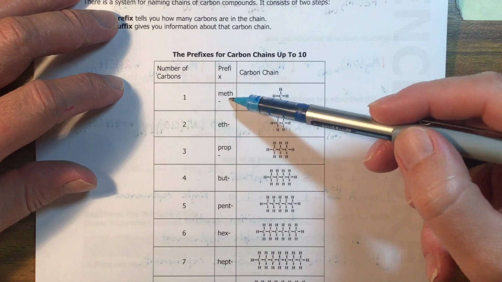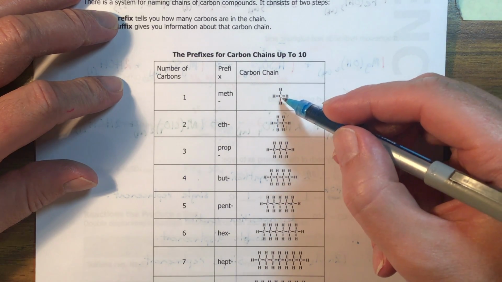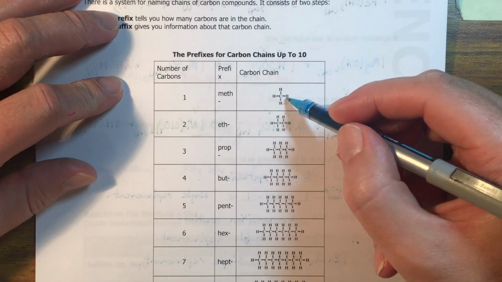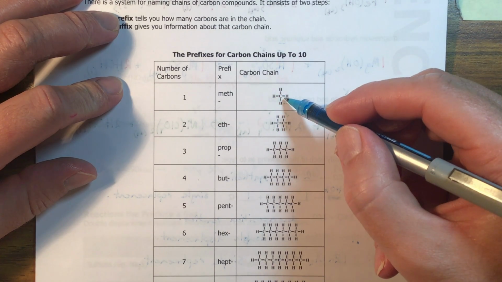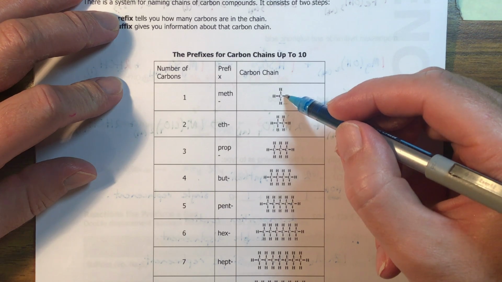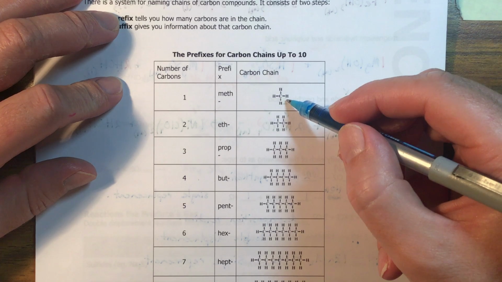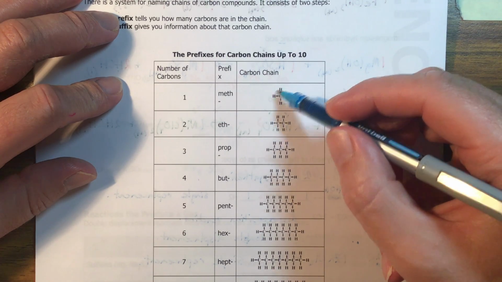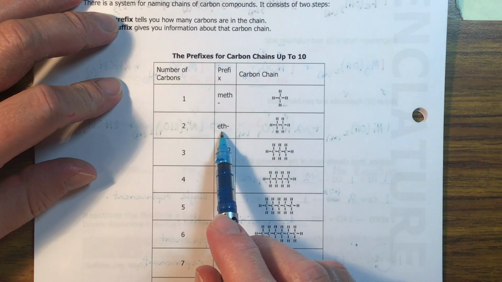We've got 1 is meth. This right here is called methane. It has 1 carbon, that's it. Then hydrogens fill it out. Each carbon has 4 bonding spots. A carbon has 4 electrons in its valence shell, so it needs 4 more electrons. Each one of those is a bonding spot. So this carbon has 4 bonding spots, so it can bond with 4 hydrogens. This is methane.